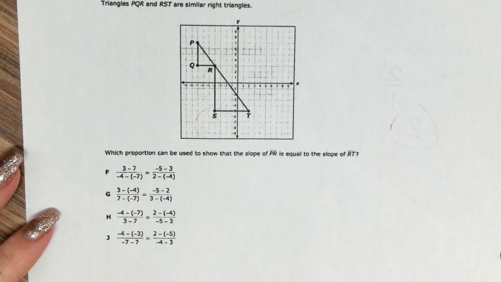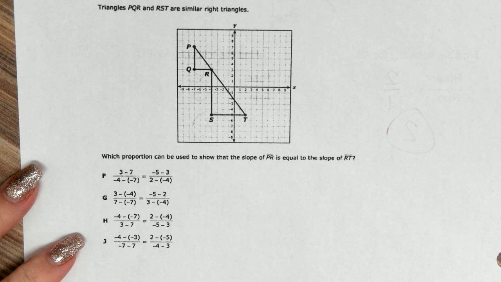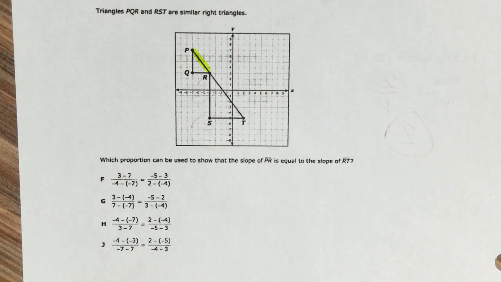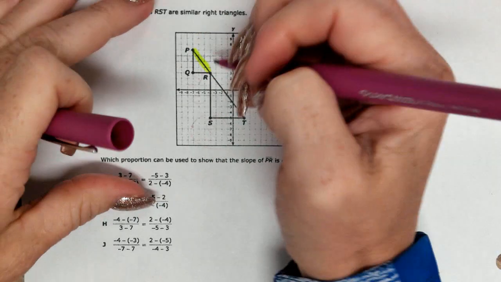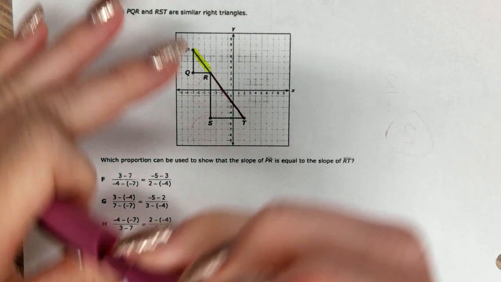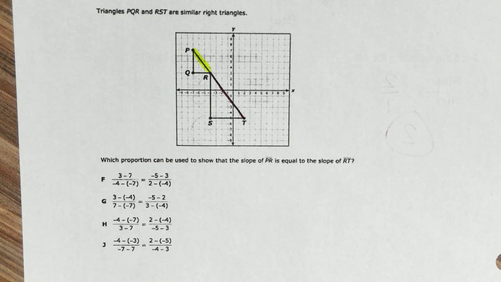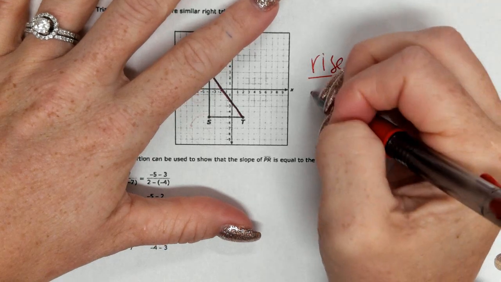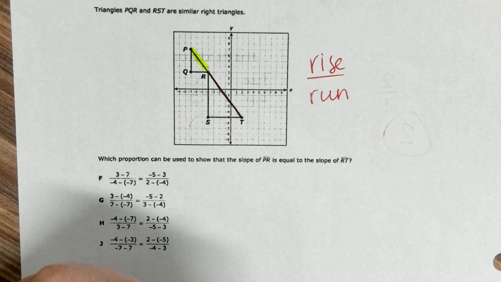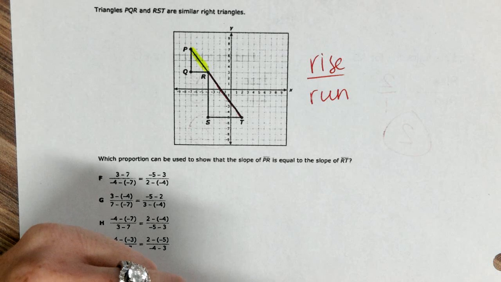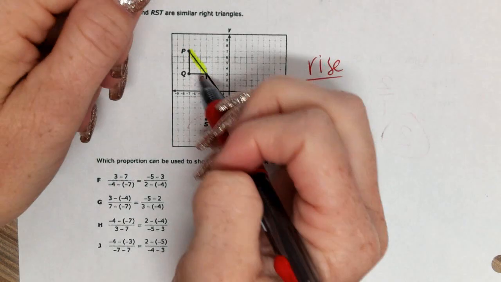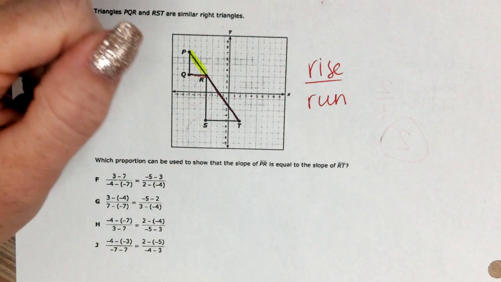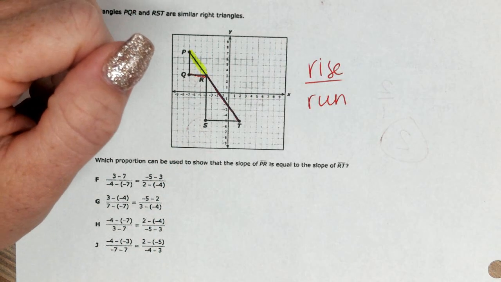Okay, you're going to do the same thing on this one. You're going to prove that the slope from P to R is the same as the slope from R to T. Now, the biggest mistake I see students make on this is they forget to do rise over run, and they do run over rise. Which way does rise have to go? Okay, so look, a lot of students just get excited, they go do this, and they put this number on top. That is not a rise. That is a what? That's a run.